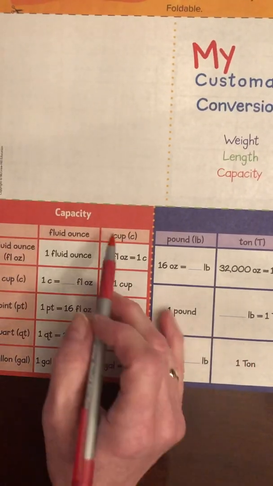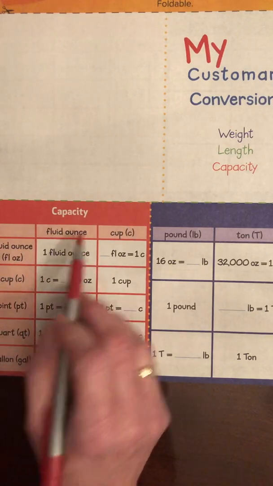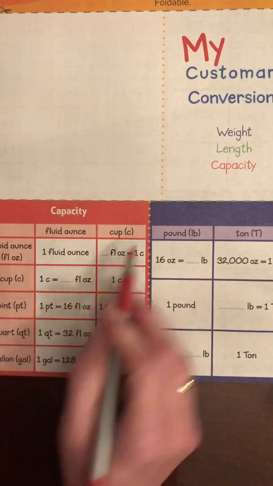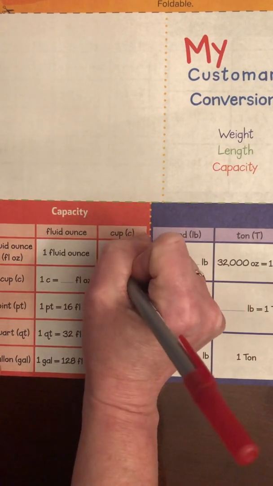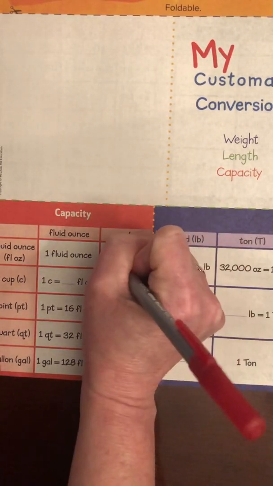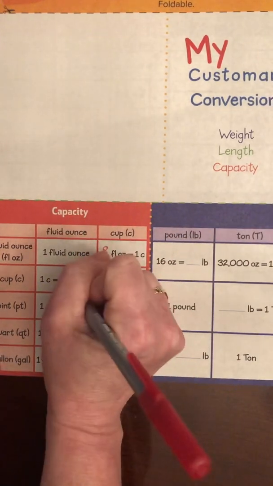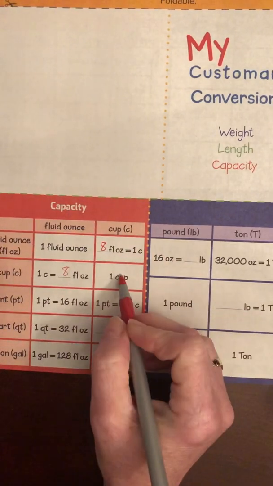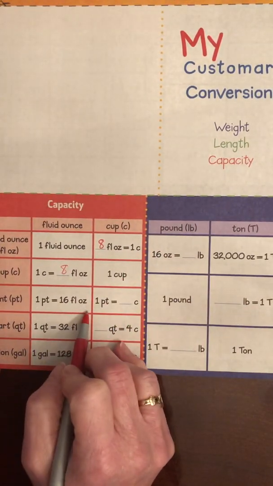Okay, so capacity is where we're going to start. So 1 fluid ounce is the unit here. And to compare that to cups, there are 8 fluid ounces in 1 cup. Okay, 1 cup is equal to 8 fluid ounces. You put it here, 1 cup. Pint, 1 pint is 16 fluid ounces.